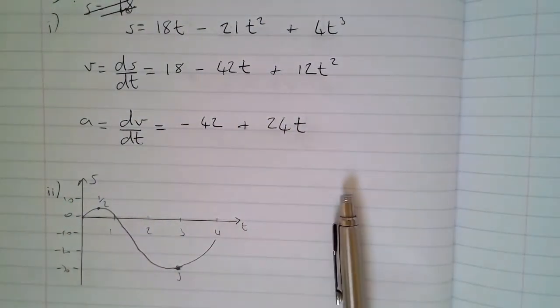Thinking about gradients might be quite useful for you. So have a go at the other 2 graphs if you haven't already, and check back with the video when you're done.